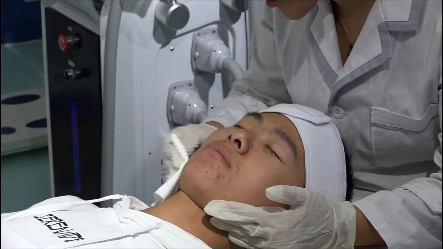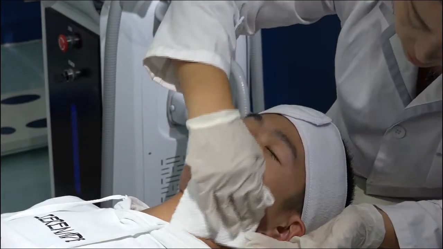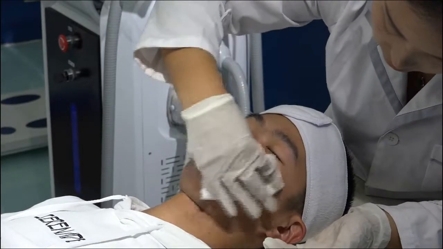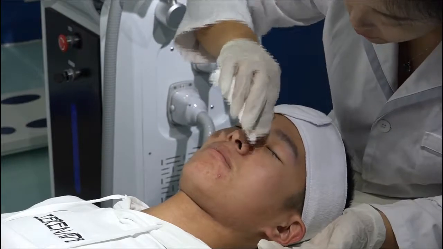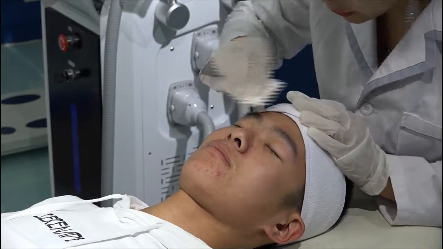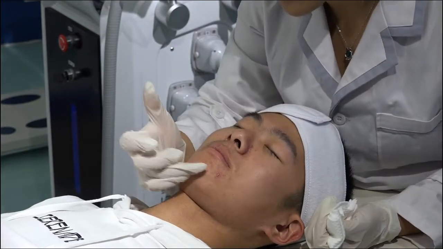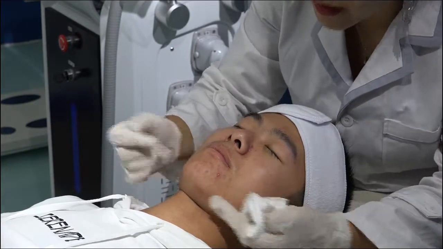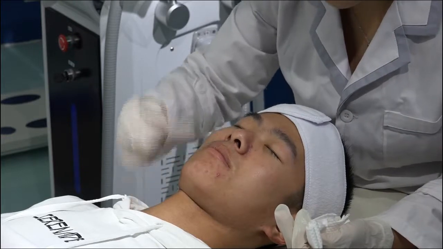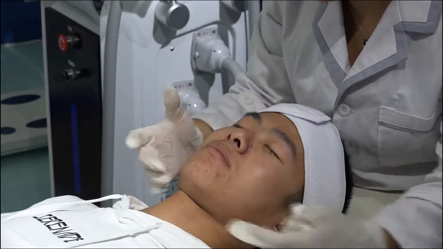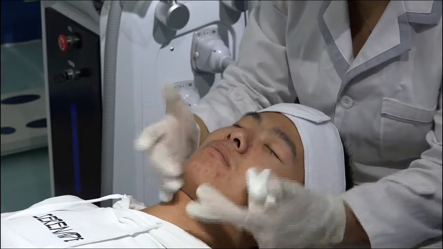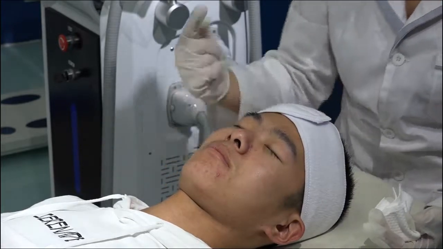To clean first. And if there is also a beard, you see, have the beard here, we need to shave the beard so the treatment area is better for the treatment today. Okay, this is the first step, cleaning.